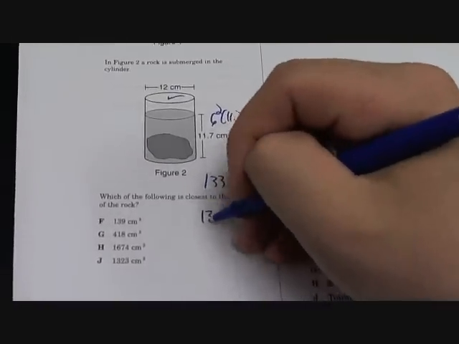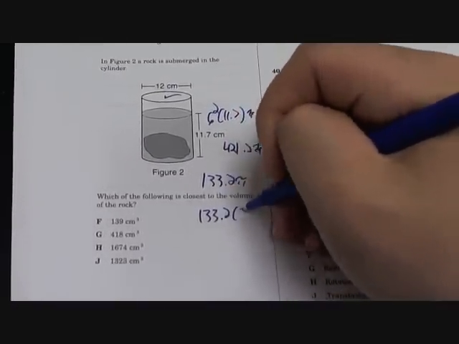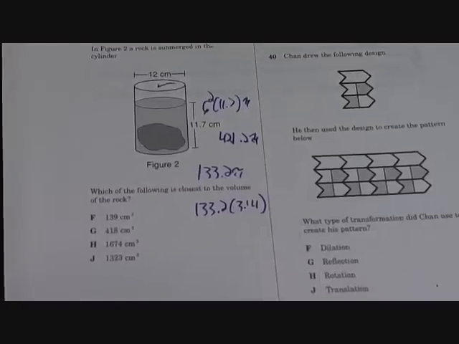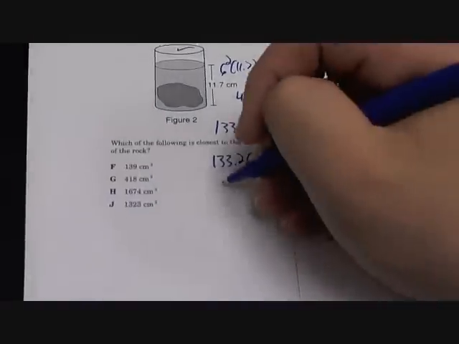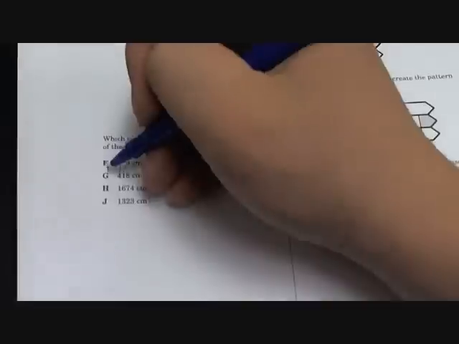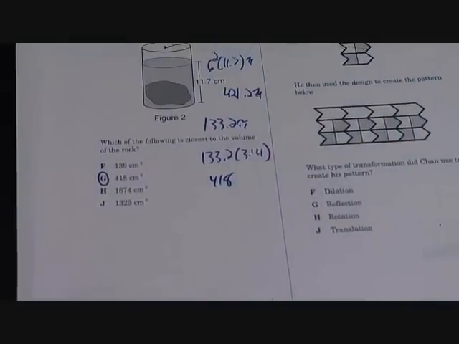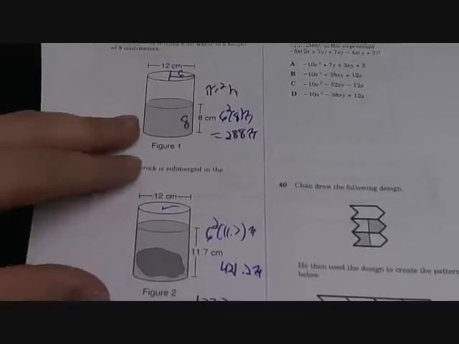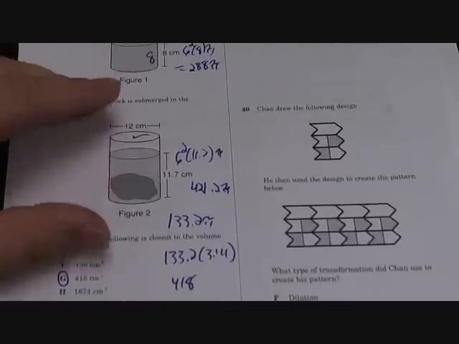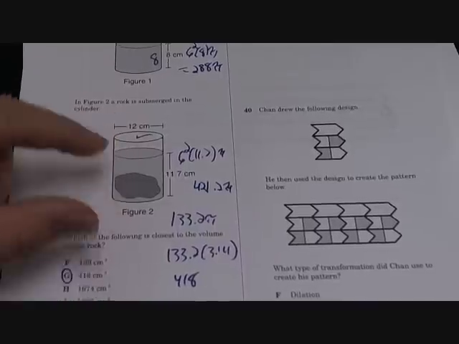Approximate pi as 3.14. So it's 133.2 times 3.14, and you get 418. So the answer is G. 38 G. So it's the volume of this area, and you subtract it from the volume of this to find the volume of the rock.